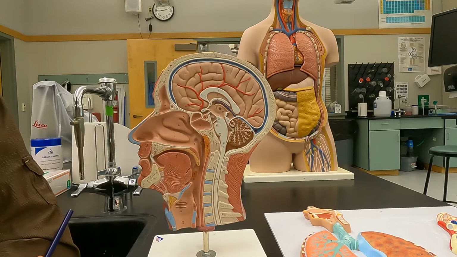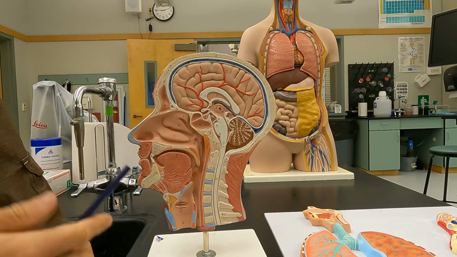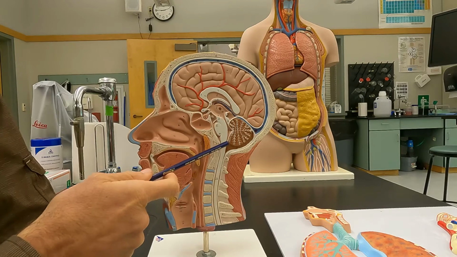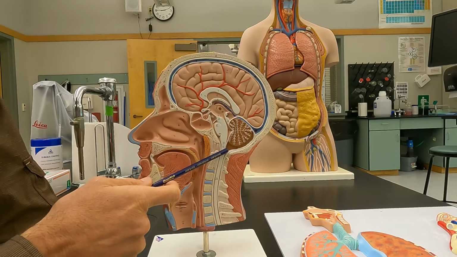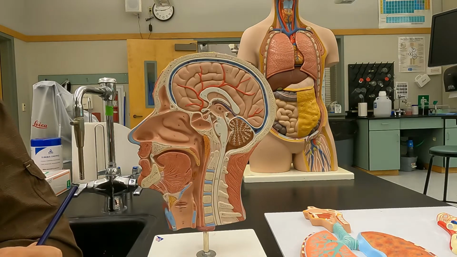Yeah, I was going to say reflexes, but that wasn't the correct term. Yeah. So if you have damage to the brainstem and it damages those respiratory centers, you may have to be put on a ventilator because you're not able to breathe on your own.